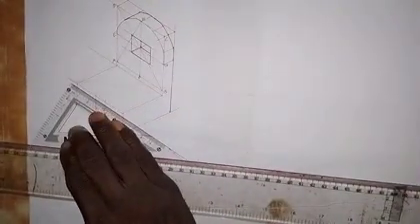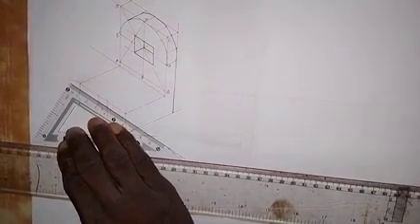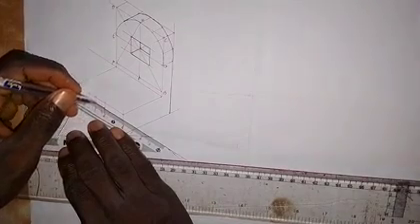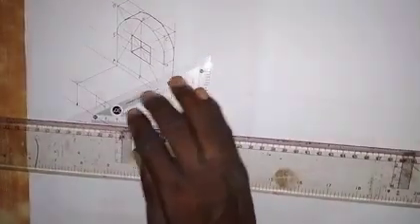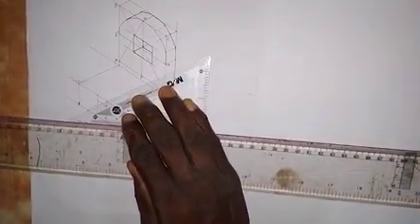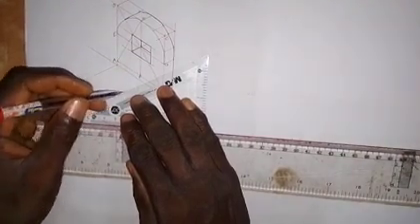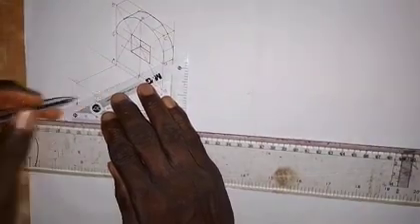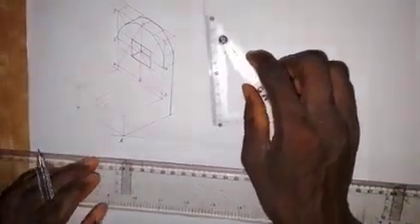So I will transfer it to this side, like this. Then I'm going to take this, so it goes inward a bit. Okay. Alright, so we have that.